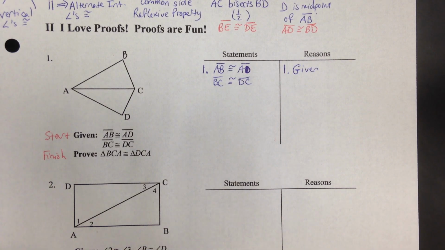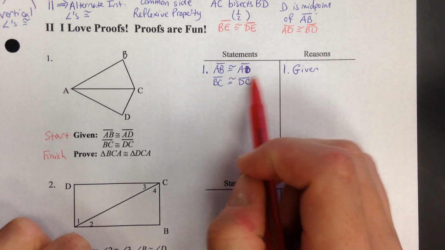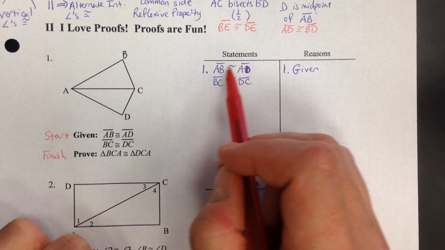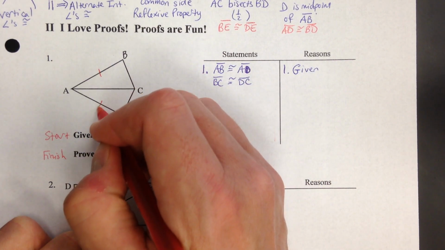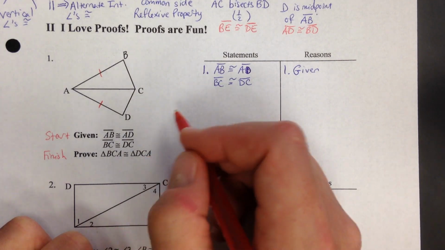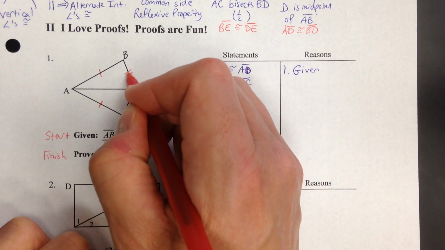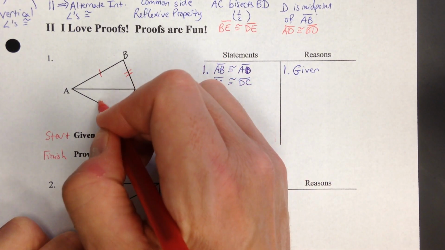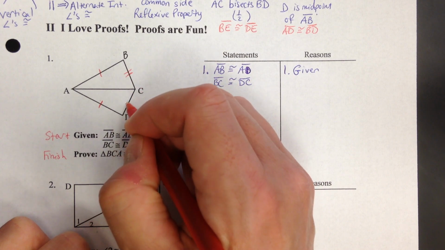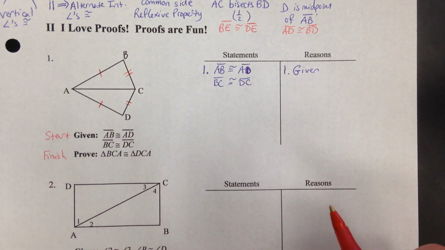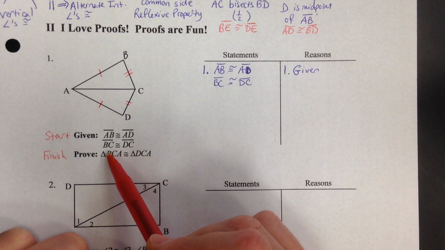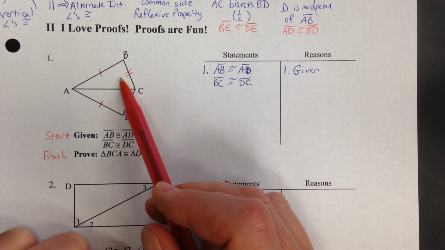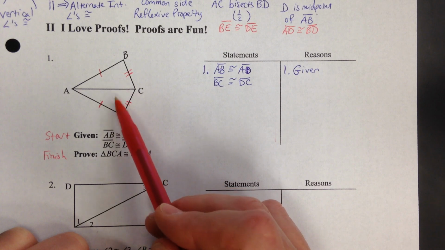Now, once we have that, once we write it down in our columns, I am now going to label that in the picture. Segment AB is congruent to segment AD. Segment BC, now I'm going to put 2 marks because that's different from these. BC is congruent to DC. What are we trying to show? What are we trying to prove? We want to prove that these two triangles are congruent.